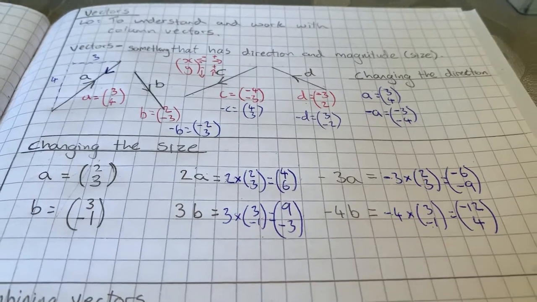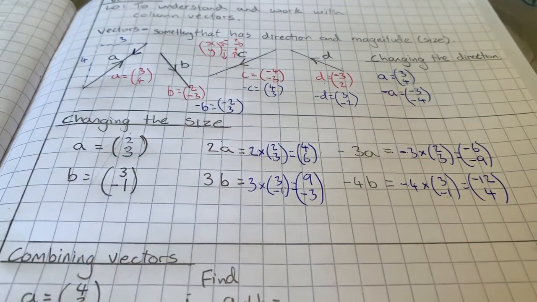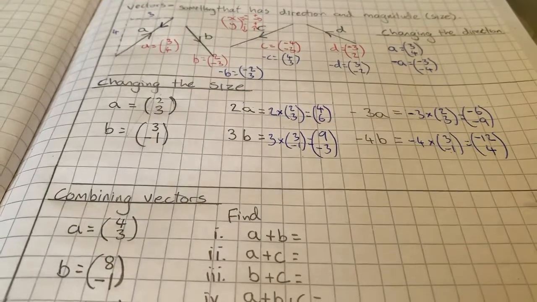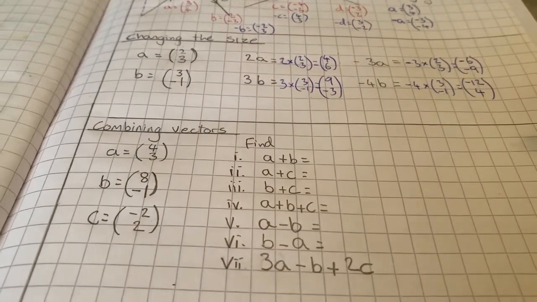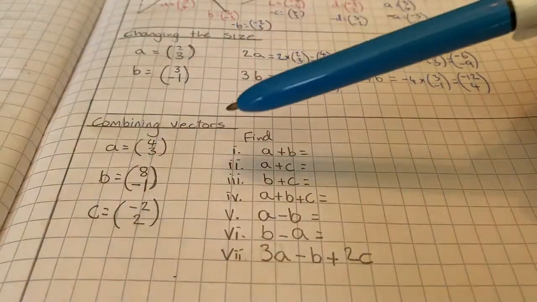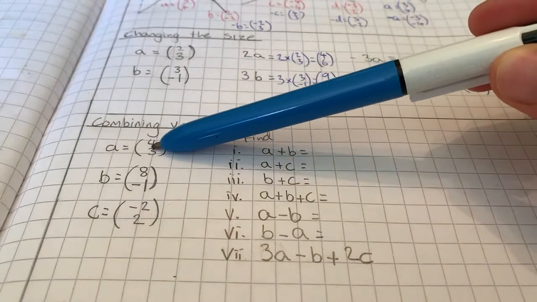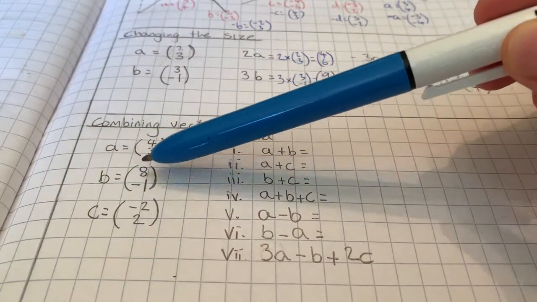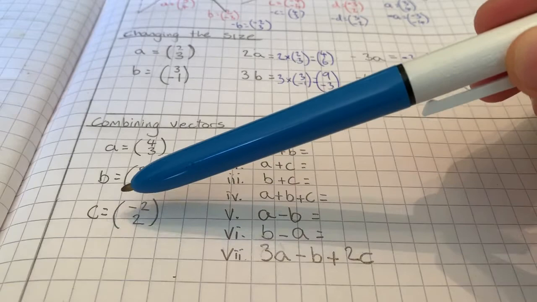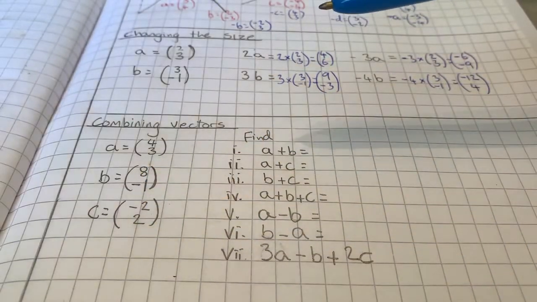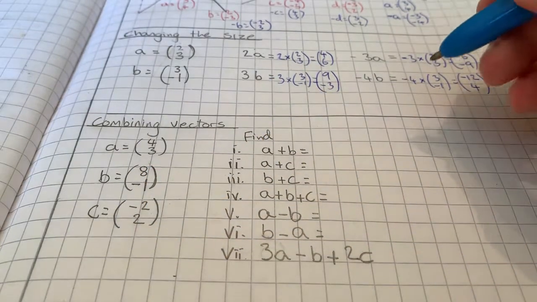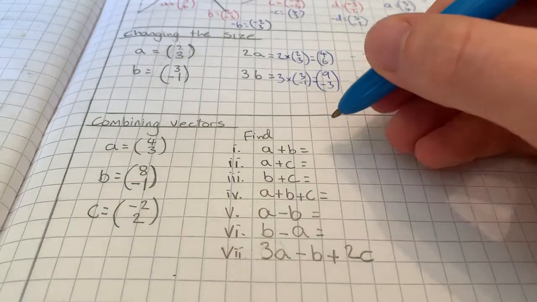Now, also with these, you can combine vectors. So you put them together. I'm starting off with 3 different vectors here. I've got A, which is 4, 3. B, which is 8, minus 1. And C, which is minus 2, 2. And combining them is, well, you're putting them together.